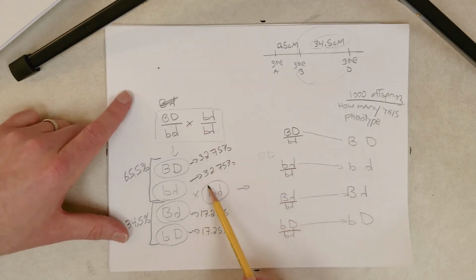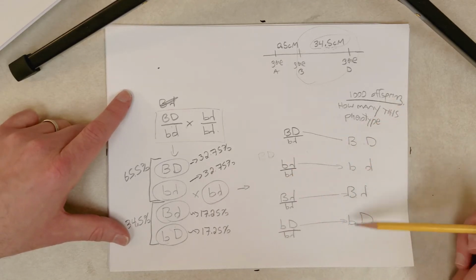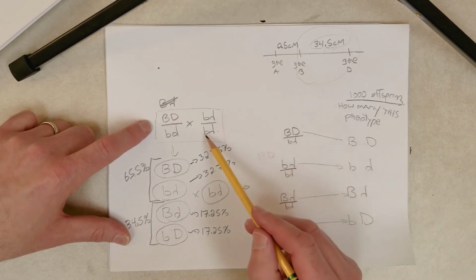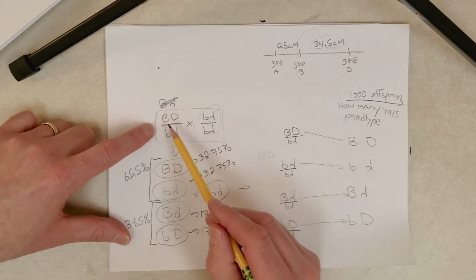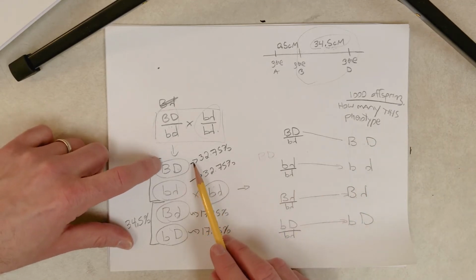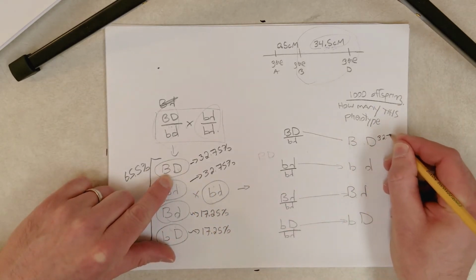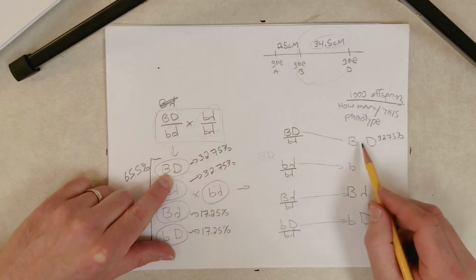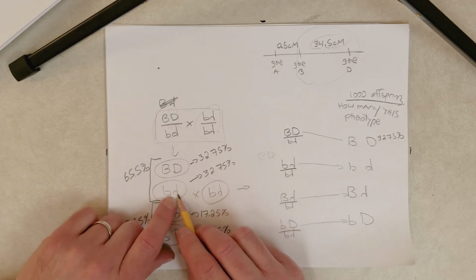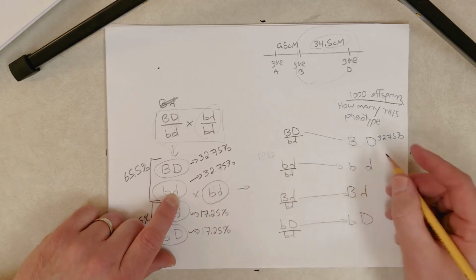So back over here again, 1,000 offspring, how many are going to be this phenotype? So we know all of these offspring had to come from a gamete produced by parent 2 here, which is always the same, and a gamete produced by parent 1. So 1,000 gametes from parent 1 made these guys. Of the 1,000, 32.75% were BD. So 32.75% of the 1,000 are going to have this phenotype. Same thing for the next one. 32.75% little b, little d of these gametes were fertilized by this one to give that genotype, to give that phenotype.